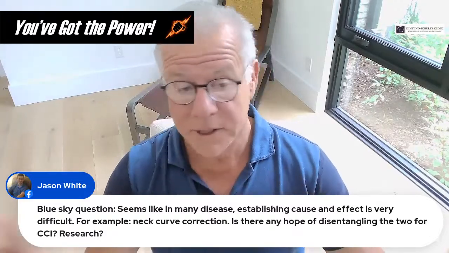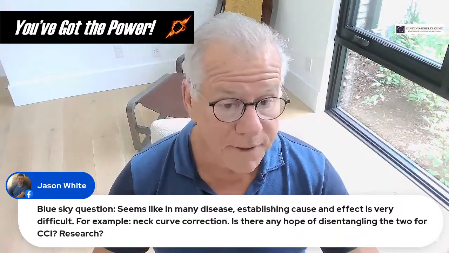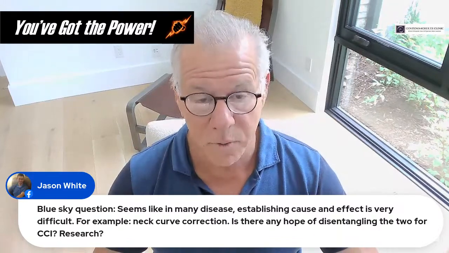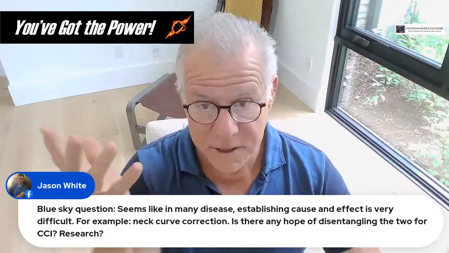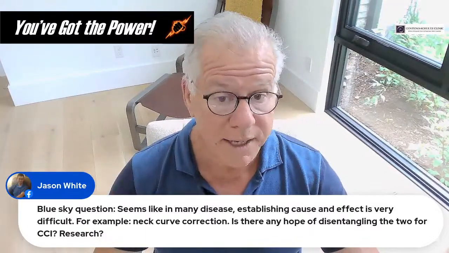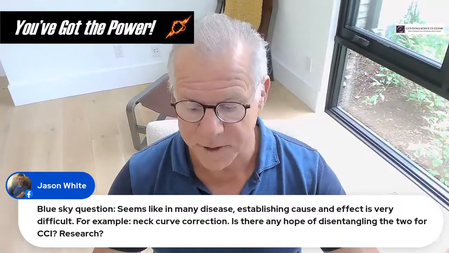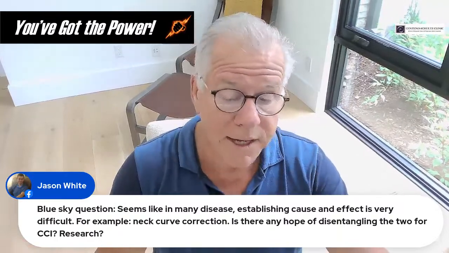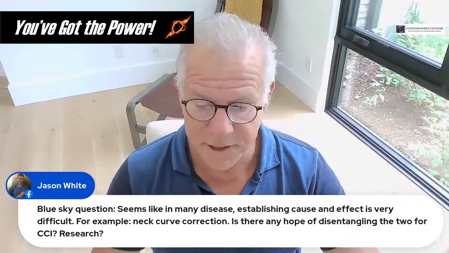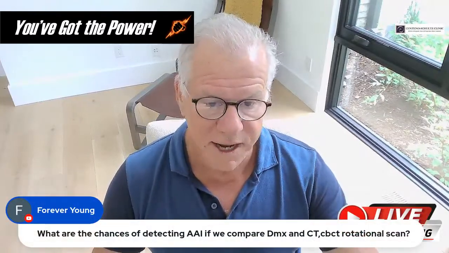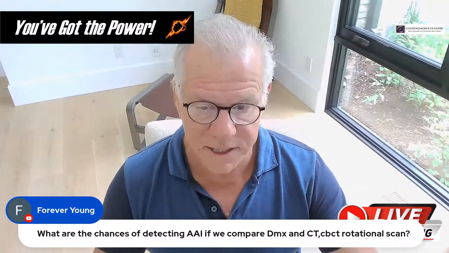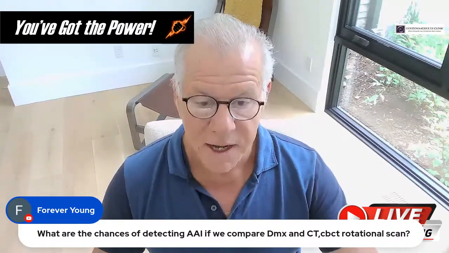If all those line up, then we have a high confidence that, let's say, increased C1, C2 overhang is leading to that person's symptoms. If we only have one of those that lines up, we have a very low confidence level that the two are connected.